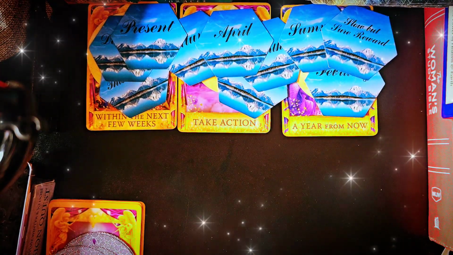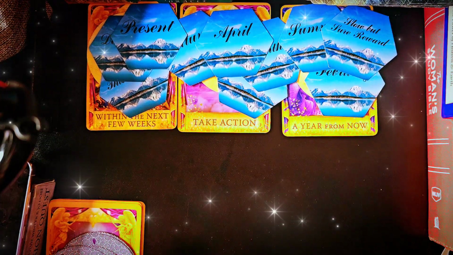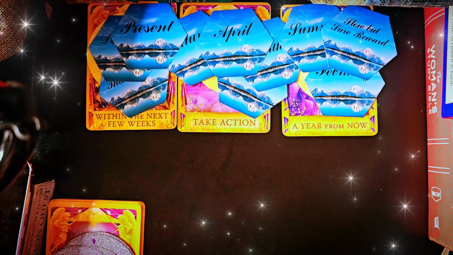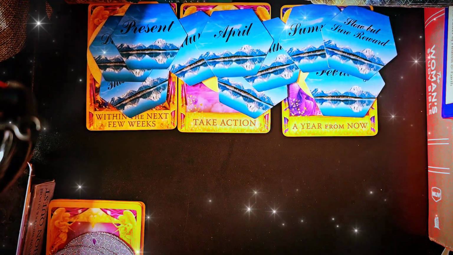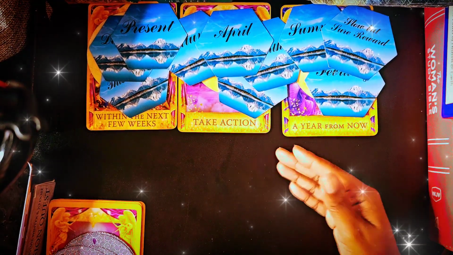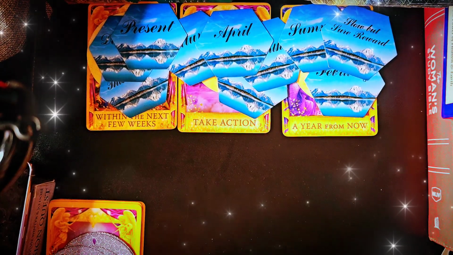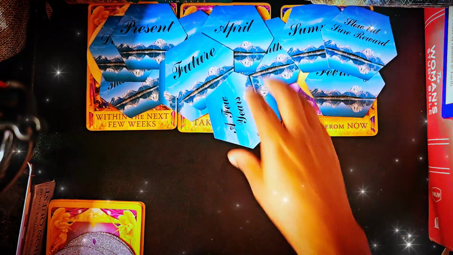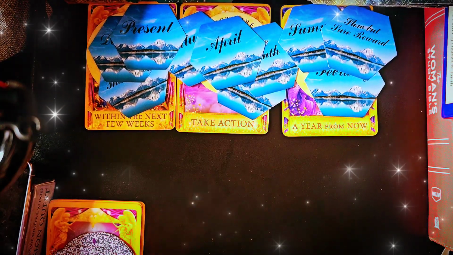So for those of y'all that are meant to receive this in the next few months in the fall, so August, September, October, you can expect to receive these rewards within the next few months. Within the next few weeks to the next few months. Okay, so August, September, October. And I think that's it.